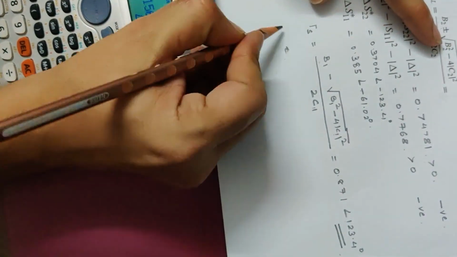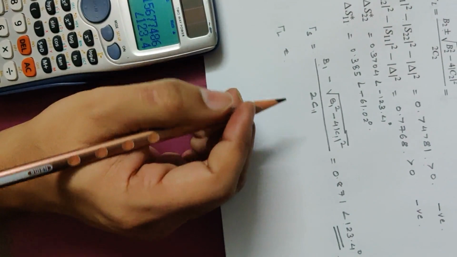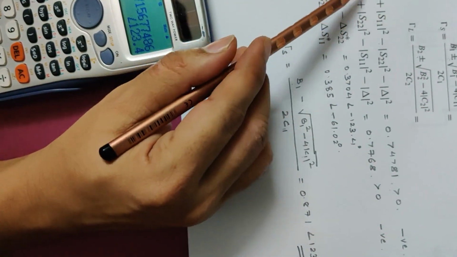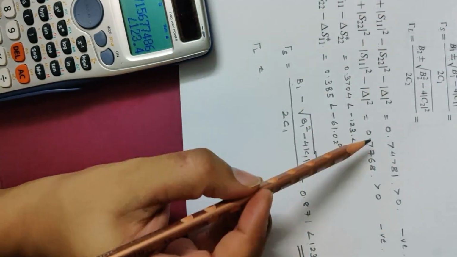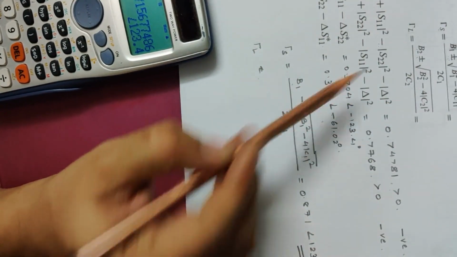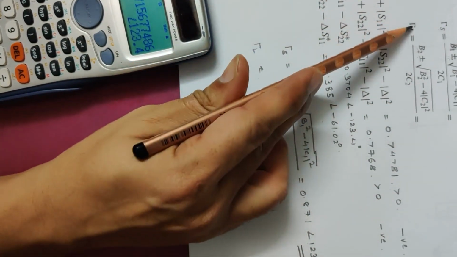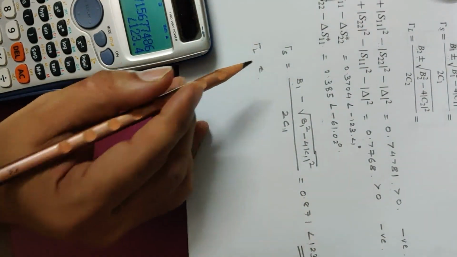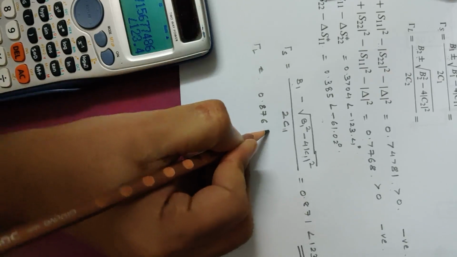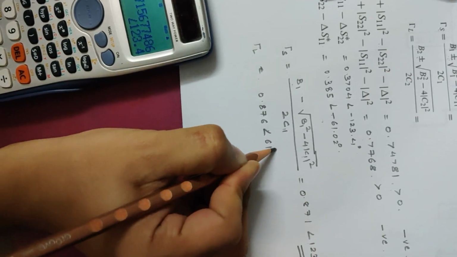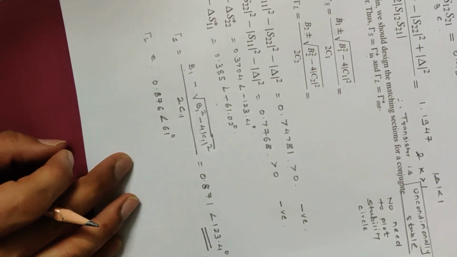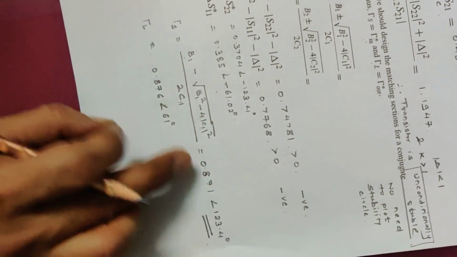Similarly, one can calculate gamma L. I am not showing the calculation for gamma L, I will just mention this. B2 is 0.7768 and C2 is this. So you can store these as B and C, and one can calculate gamma L. So gamma L turns out to be 0.876 angle 61 degrees. Okay, so we have calculated gamma S and gamma L.